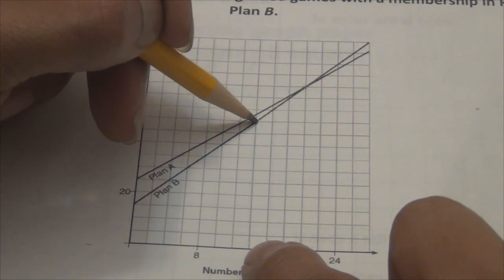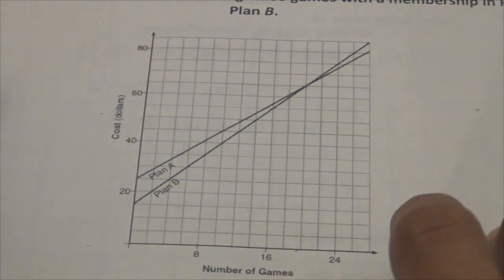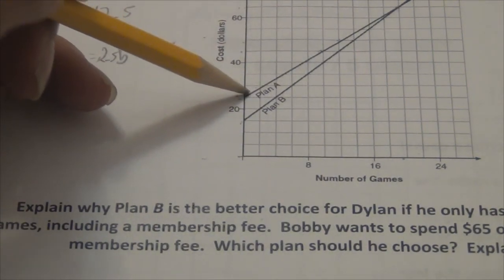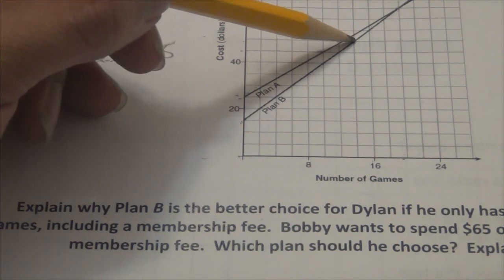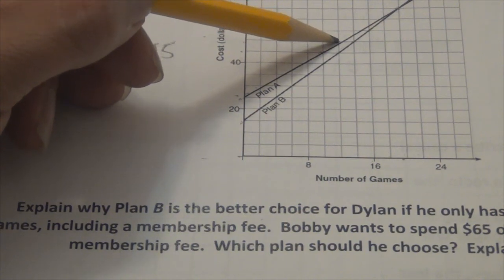You get 14 games. So which one is the better choice? Oh, Dylan can buy 14 games with plan B, and only 12 with plan A.